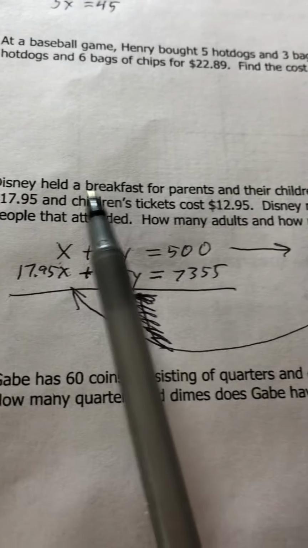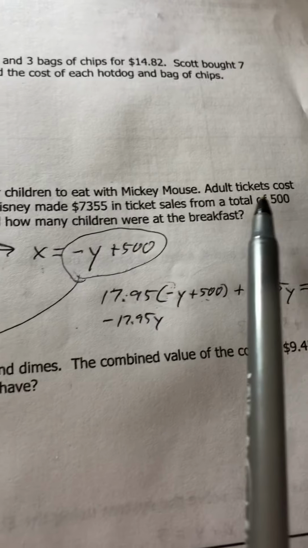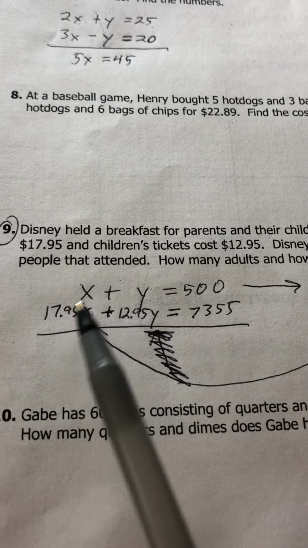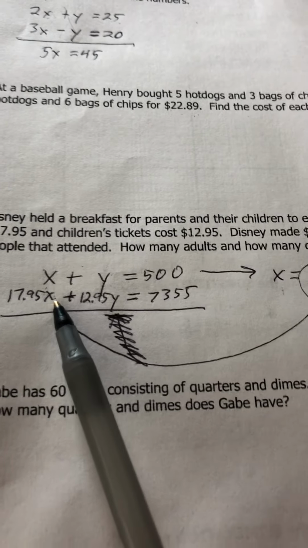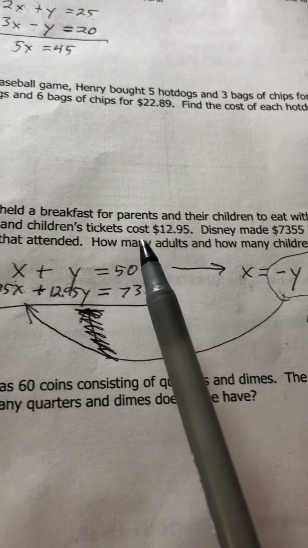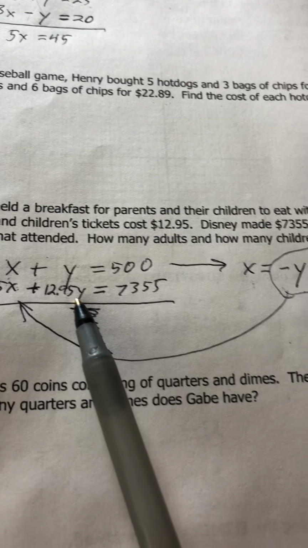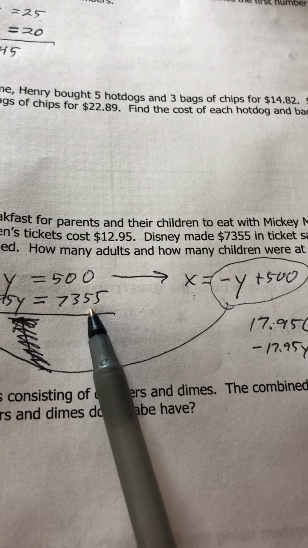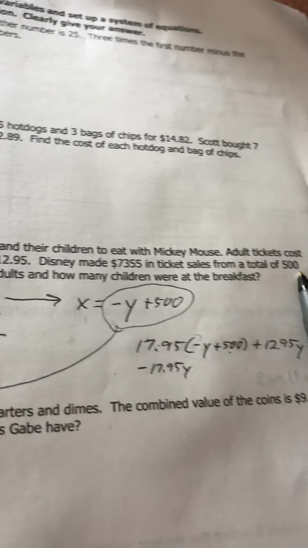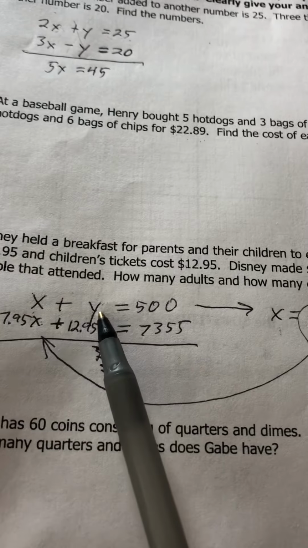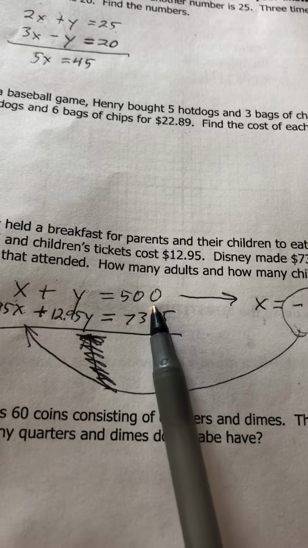For number 9, Disney held a breakfast for parents and their children to eat with Mickey Mouse. So adult tickets cost $17.95. So I have $17.95 times x, because we don't know how many adults are getting that. And children's tickets are $12.95, so I have plus $12.95y, and they made $7,355, so that equals 7,355. And there was a total of 500 people that attended. So there's some adults and some children, and altogether 500.